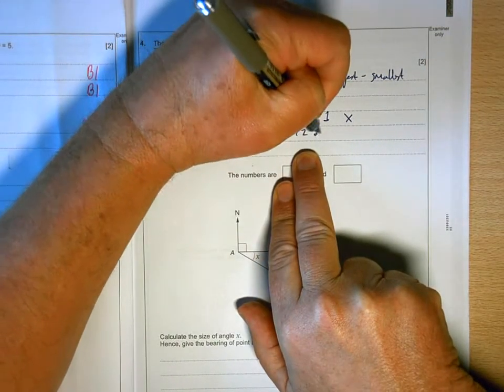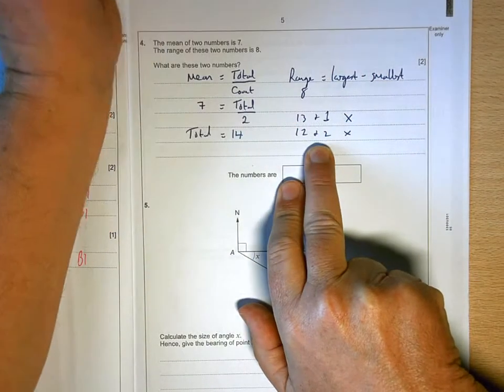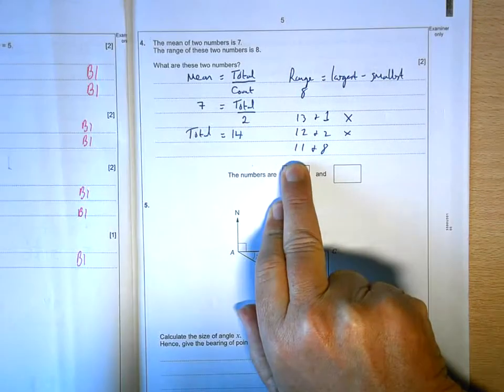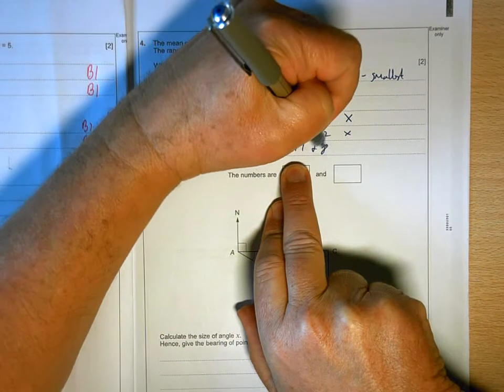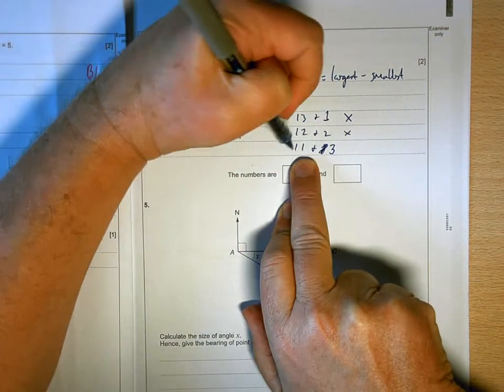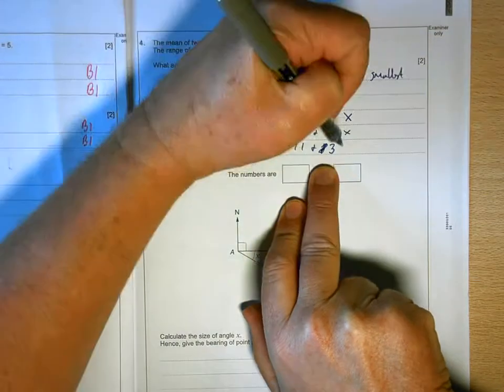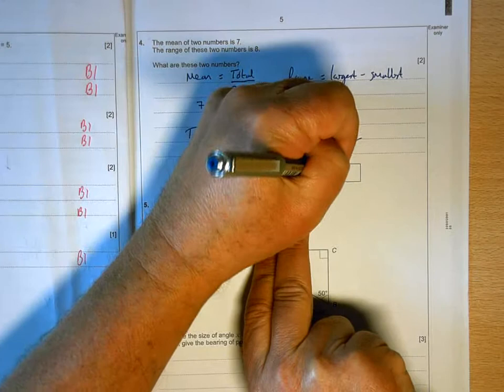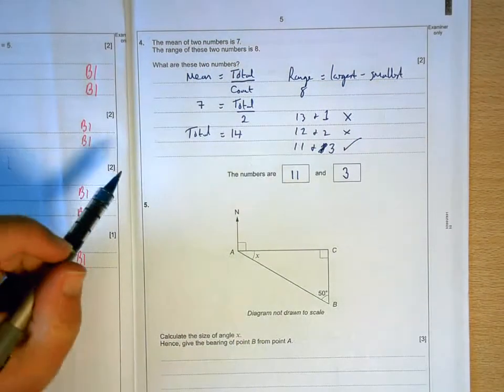It could be 12 and 2, but the range is 10. Could be 11 and 8. No, it couldn't. It could be 11 and 3, because they add up to 14, and their range is 8, because 11 take away 3 is 8. So the two numbers are 11 and 3.